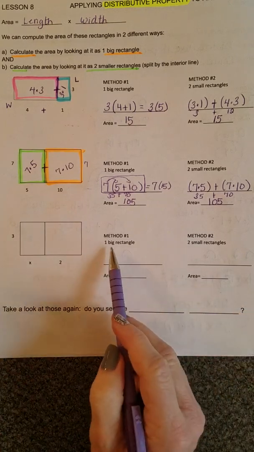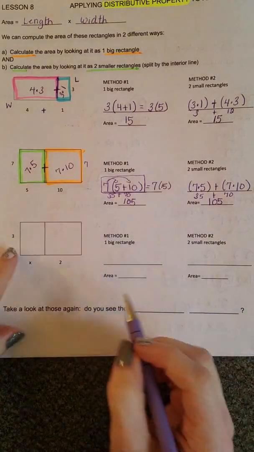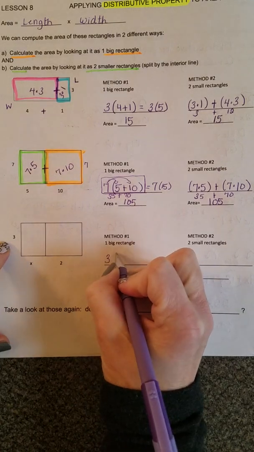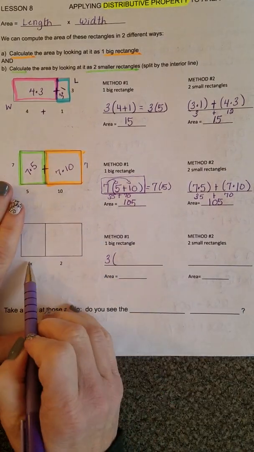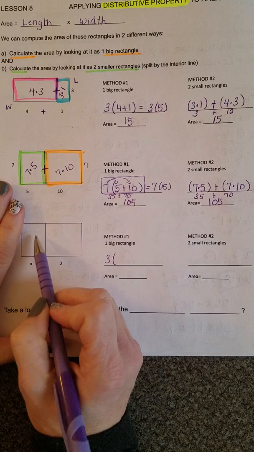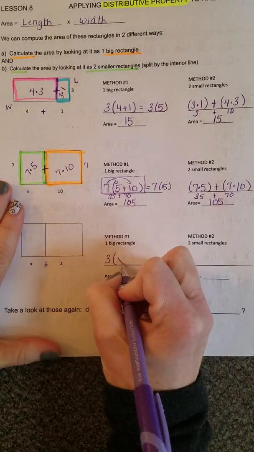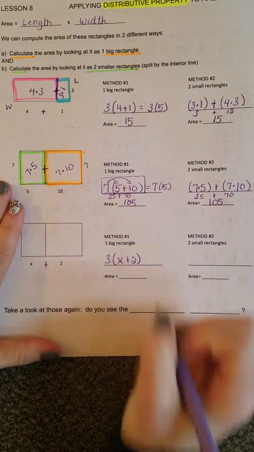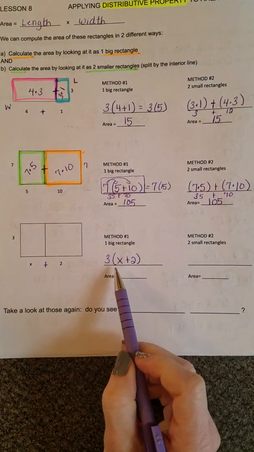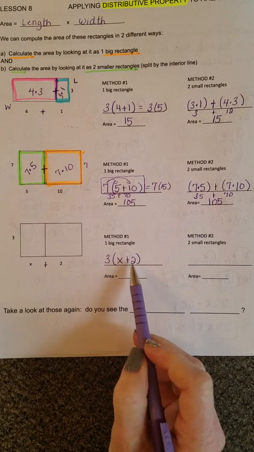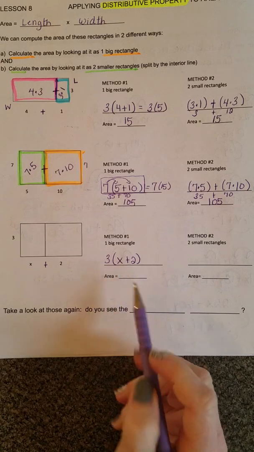If I'm going to look at it as one big rectangle, I know that my length is 3, and I'm going to multiply that by my width added together. So this rectangle plus this rectangle, that's what goes on the inside. Notice this one has a variable, so I can't just give a one number answer.